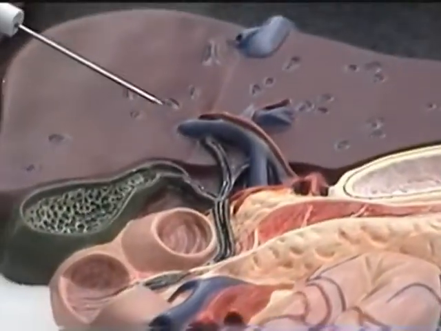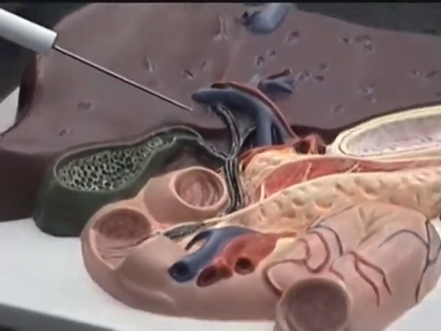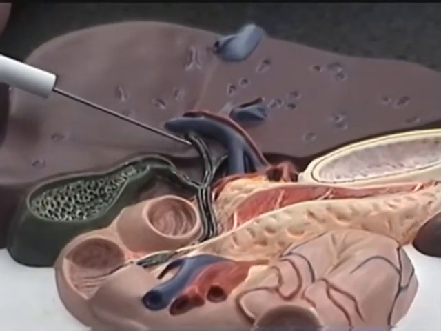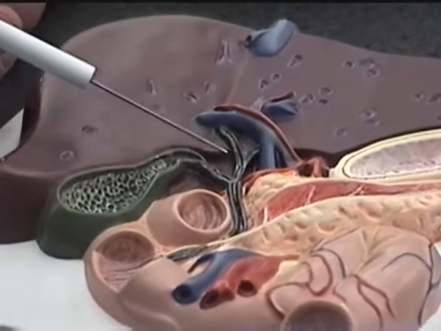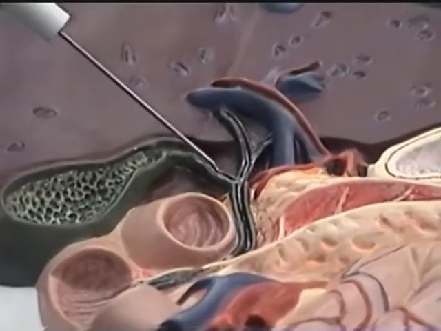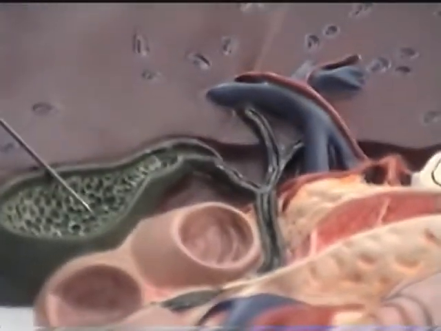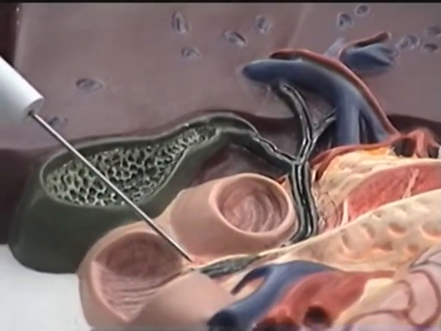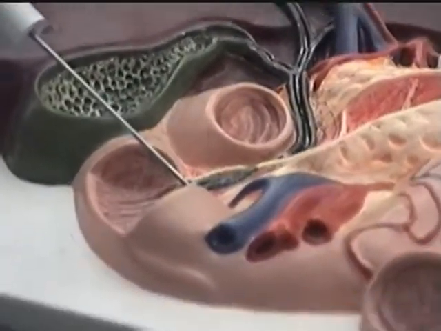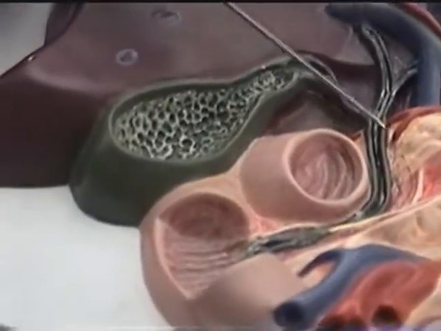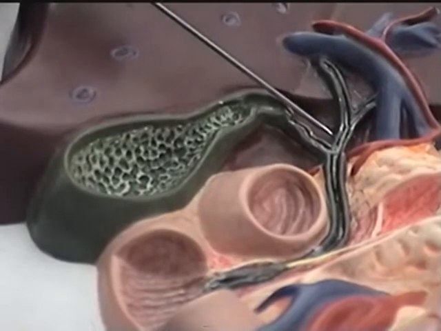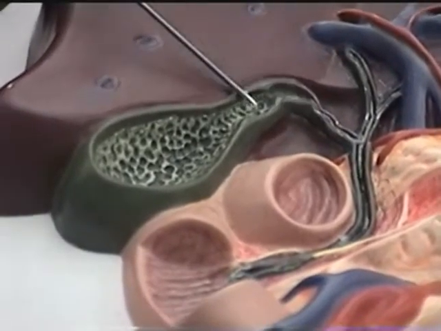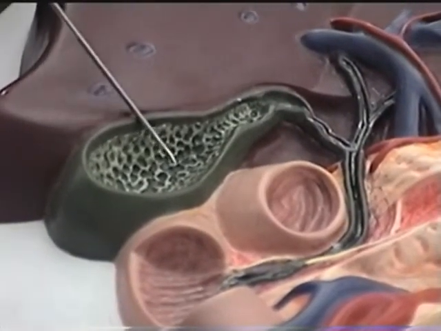So this model is good because it shows us the overall relationship of this duct system we were just talking about. So here's the right hepatic duct, here's the left hepatic duct. Where these two ducts come together is the common hepatic duct. Here's our cystic duct going to the gallbladder. There's a sphincter right here called the sphincter of Oddi. When it closes, then bile backs up. And so new bile being produced is going to come down the bile ducts to the common bile duct, and then be shunted into the cystic duct to fill in the gallbladder.